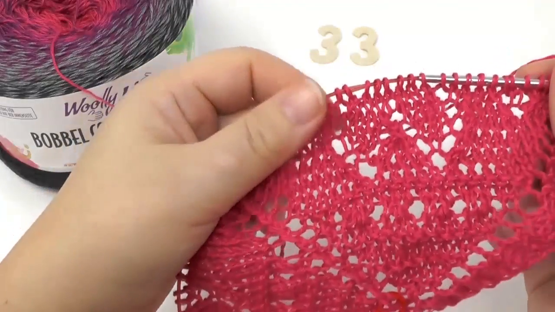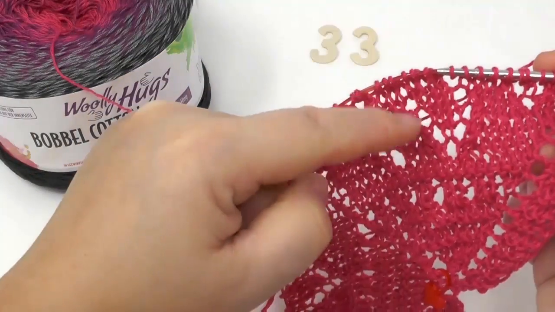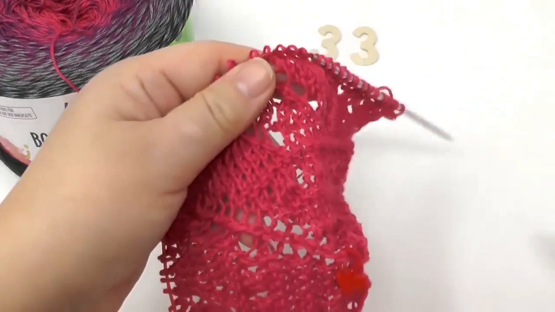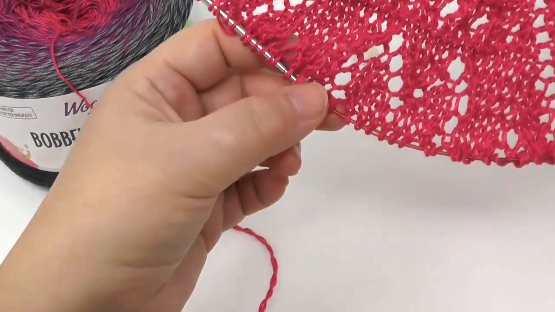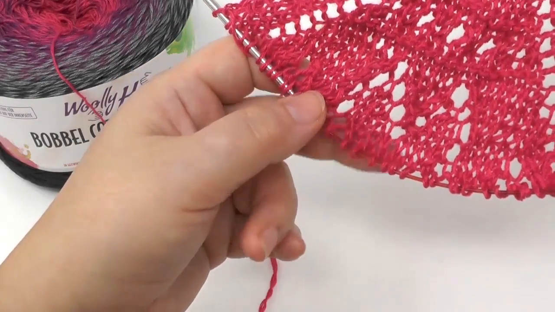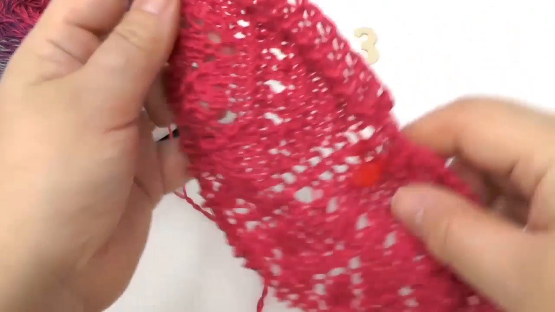Alright, we now reached row 33. You can already see how the hearts are forming here. They're upside down now. This is how they look later when you wear your shawl the right way up. The bottom tip of the heart will then point downwards.